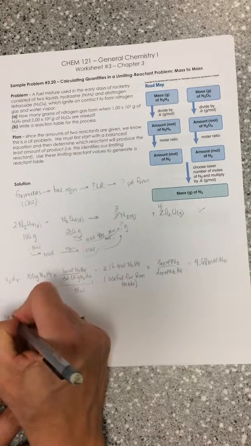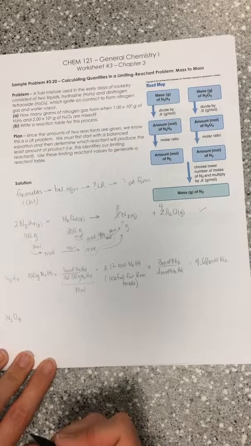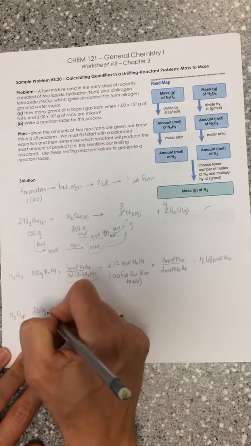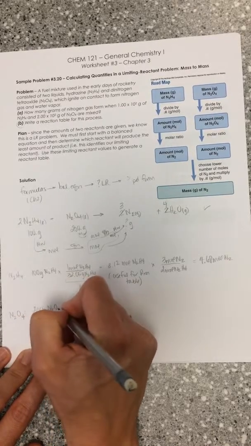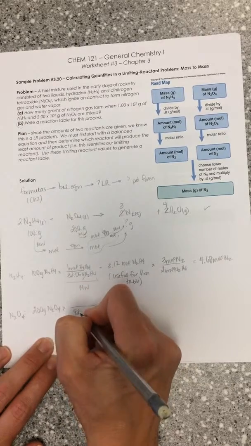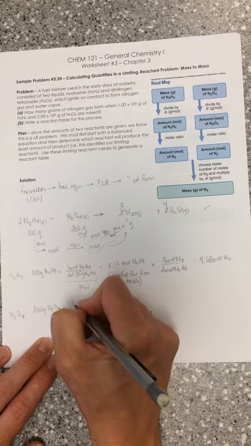Now let's do the same walk for our dinitrogen tetraoxide. In this case we have 200 grams of N2O4. We need to convert that into moles, so the molecular weight is 92.02 grams of N2O4 for every 1 mole.